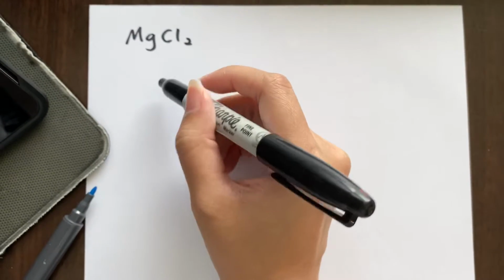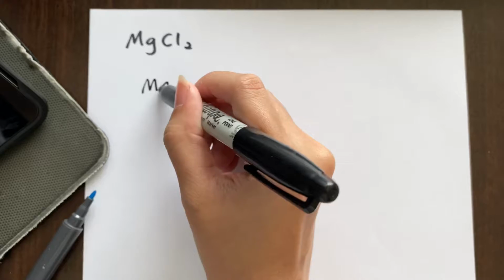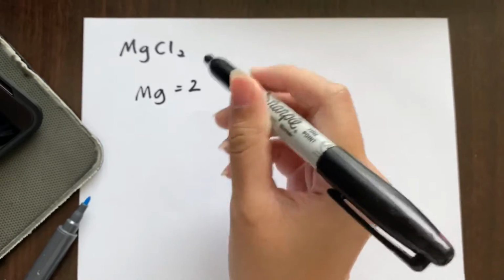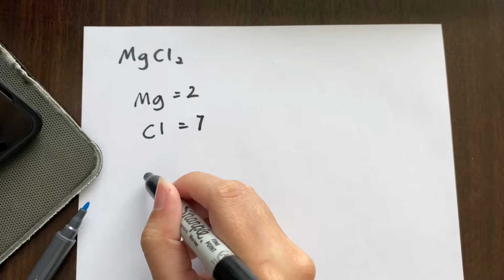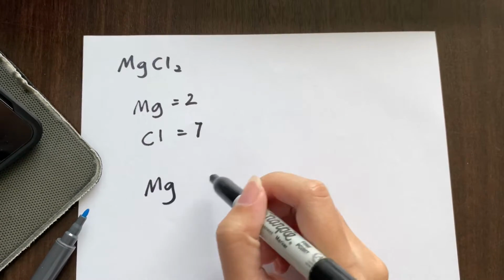Hi, today I'm going to draw the Lewis structure for magnesium chloride. So the first step is to find the valence electrons of magnesium, which is 2, because magnesium is in group 2 in the periodic table, while the chlorine atom is in group 17 in the periodic table.